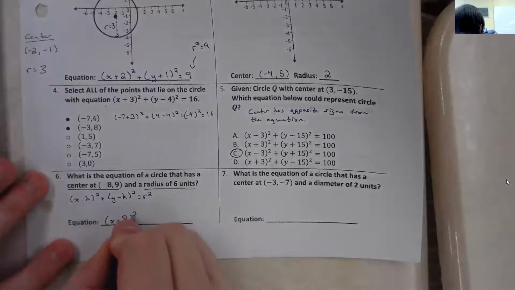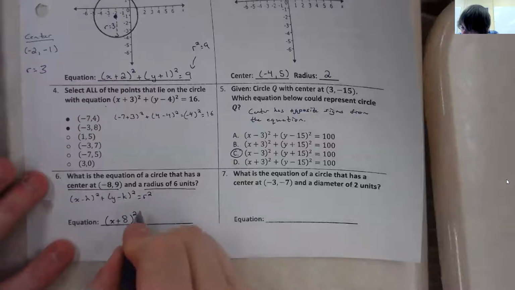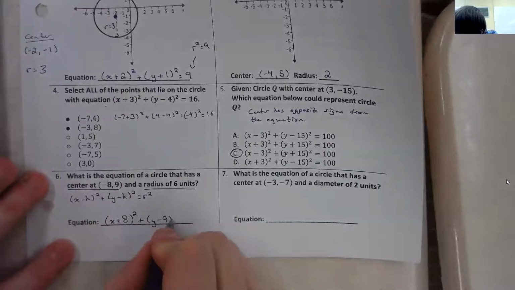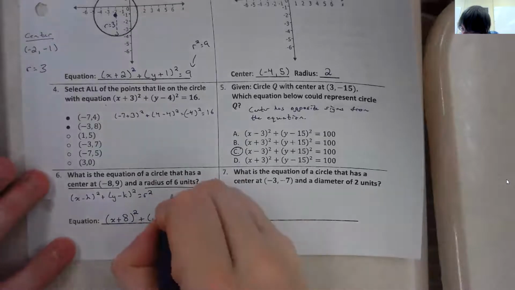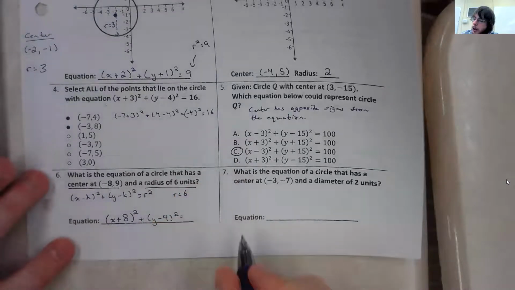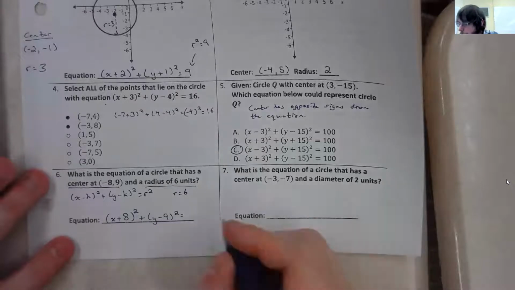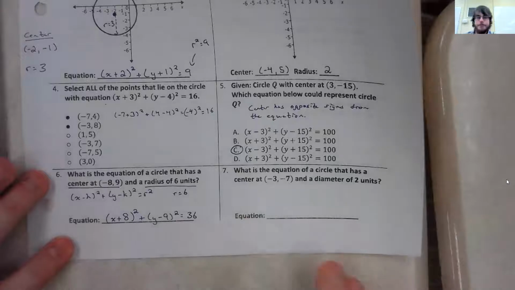So (x + 8)². Then your center with the y is positive, so it should be negative in the equation. So you get (y - 9)² = r². Well, r is 6, so you need to square that. 6 squared is 36.